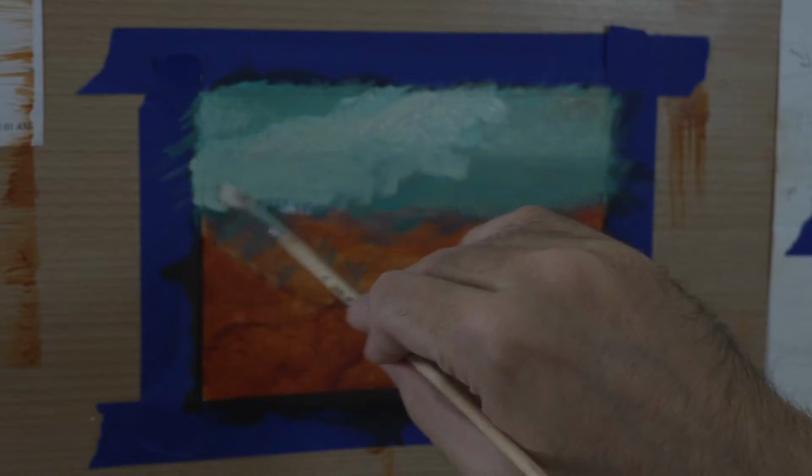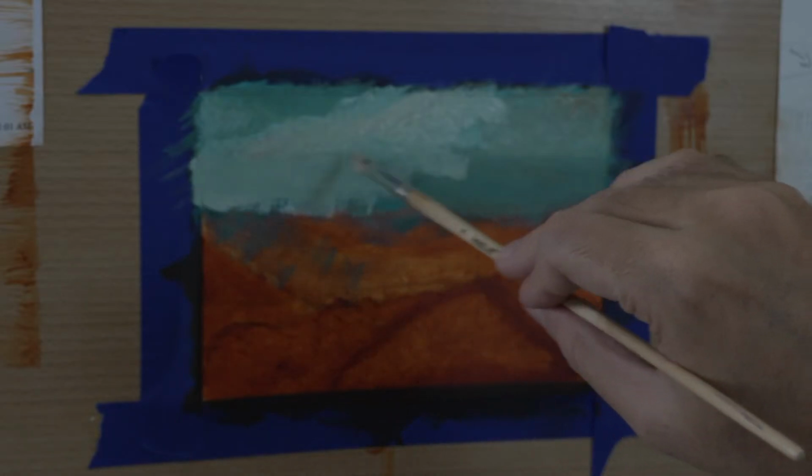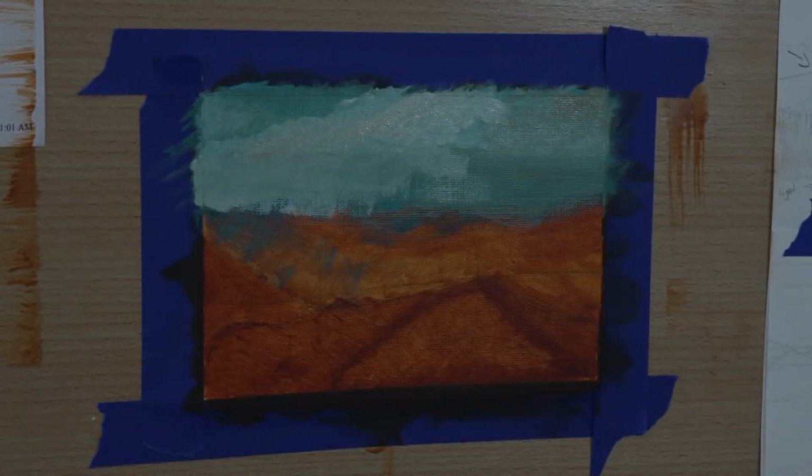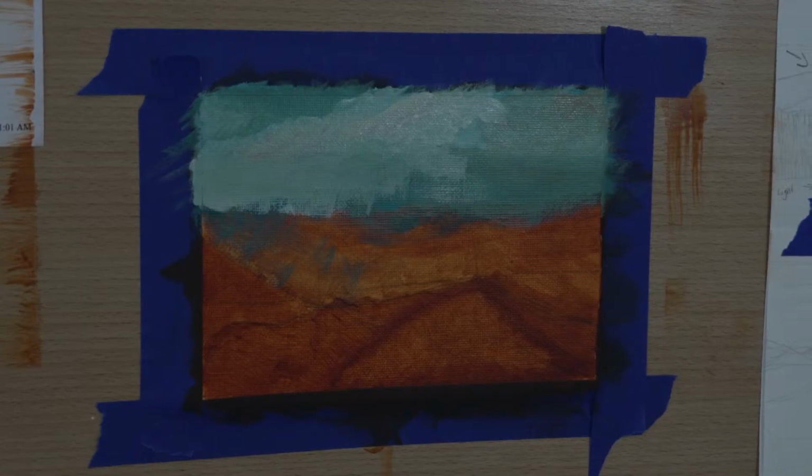And as I do this, I'm being mindful to also add on paint to the lower sky area so that it has that added little depth to it. So it has that more hazy feel, and so that its tone matches the clouds above it.